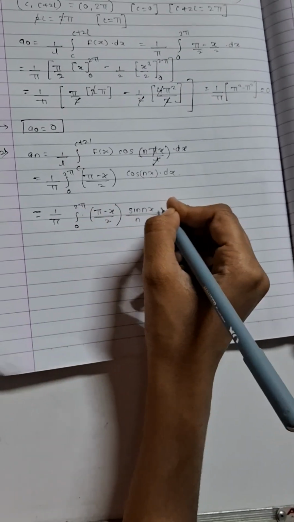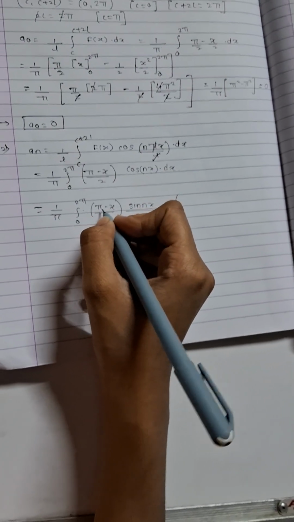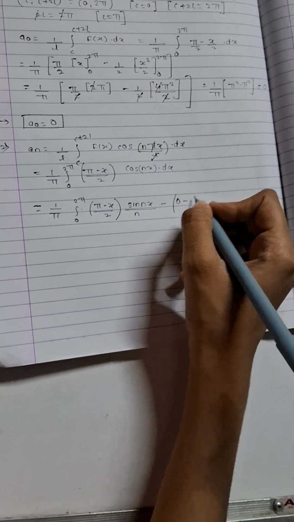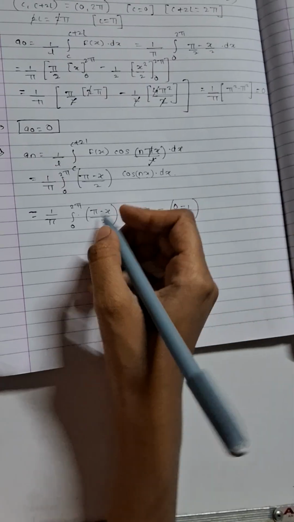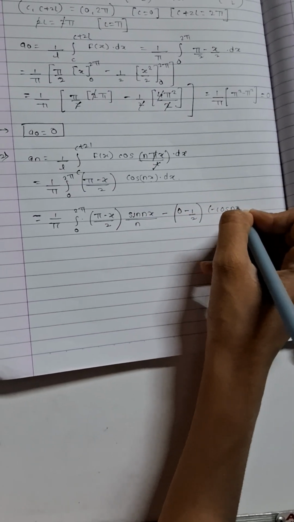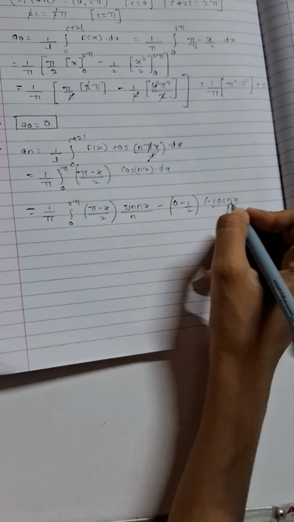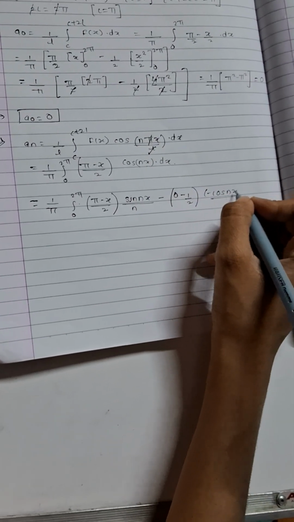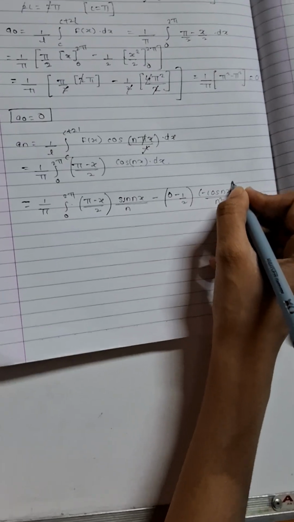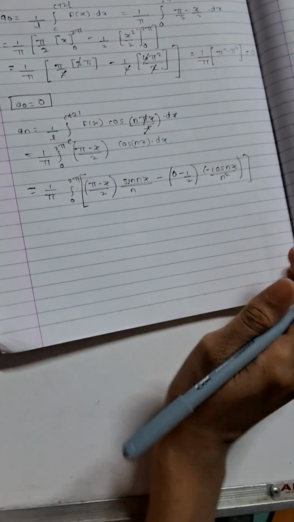Now we have given plus over here, we have to give minus over here. The differentiation of pi with respect to x is 0, so this is minus 1 by 2. Now the integral of cos is sine, and the integral of sine is minus cos of nx. As we have taken this, the earlier n is here and the derivative of nx is n, so both become n square. So this is your entire equation.